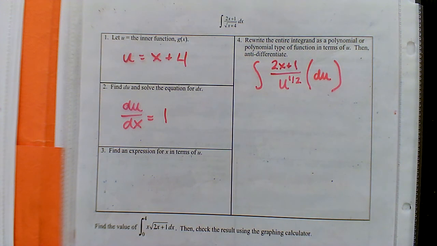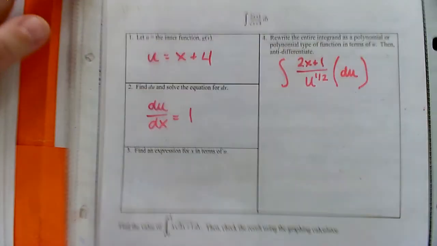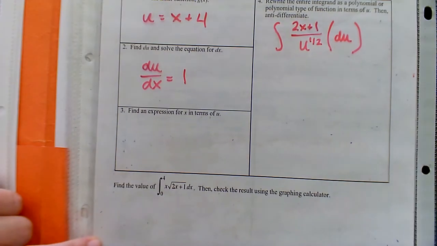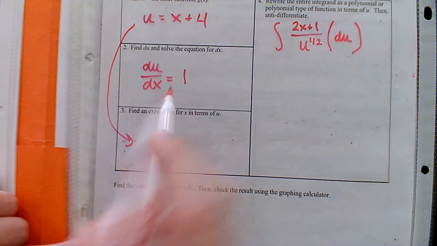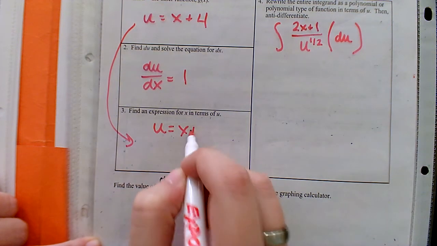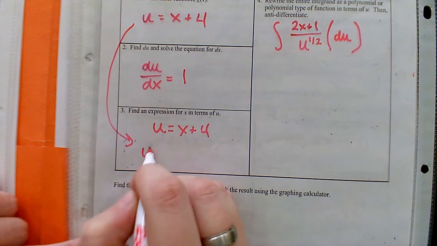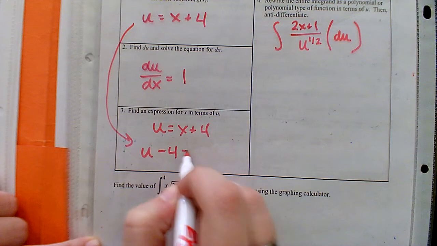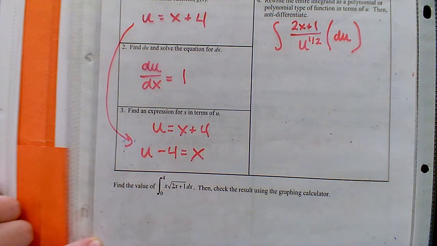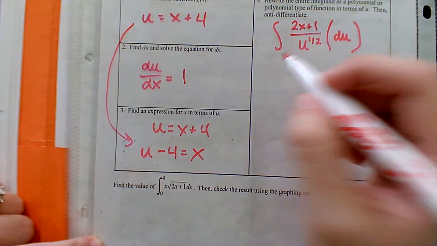Did the x cancel? No, unfortunately not, okay? So let's go ahead and do another substitution. We'll take that u equation and solve for x. Looks like we get u minus 4.